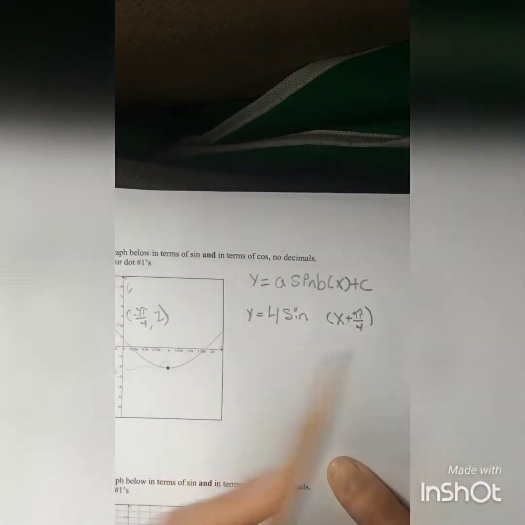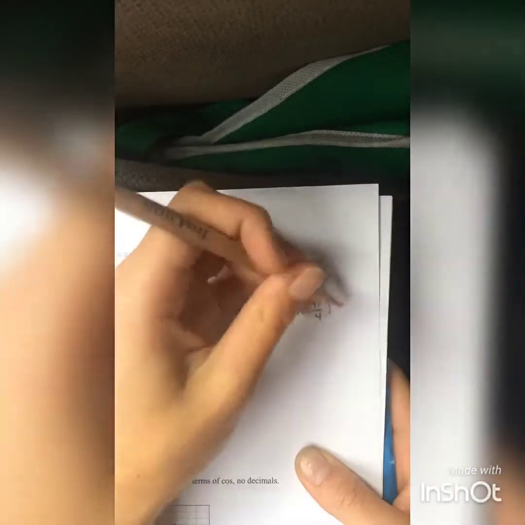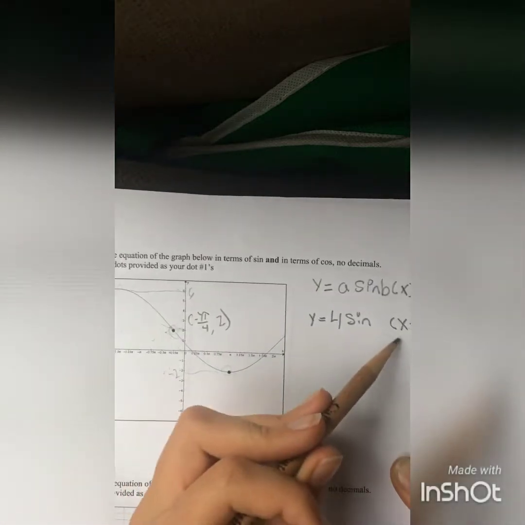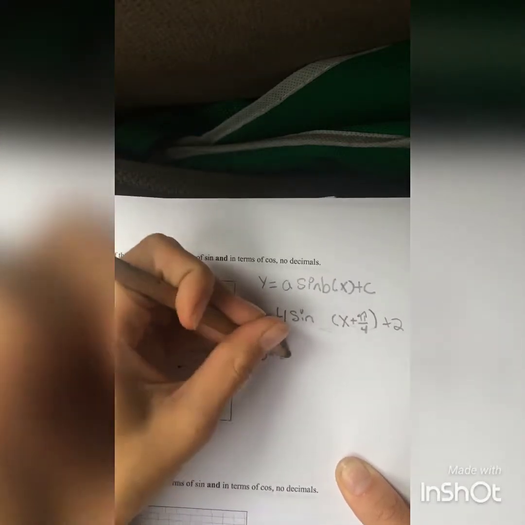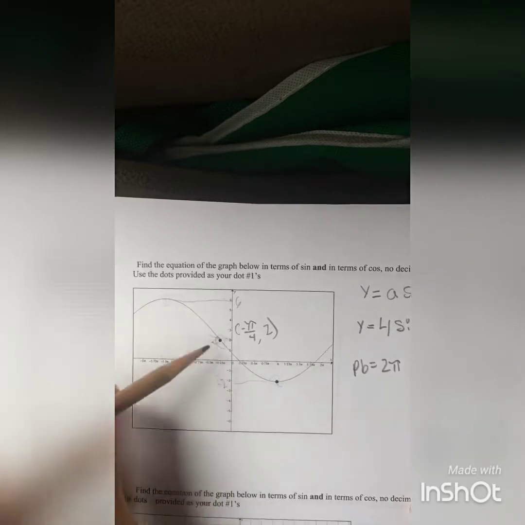Next, we're going to find the last part, which is easy because we find that the sine point is at 2, so we know that that will be 2 because the whole entire graph has shifted up 2. So to find this part right here, we're going to use an equation called b equals 2 pi over the period, in which we're going to have to find the distance of one cycle. So right here, from this point to this point, we know that this is half a cycle.